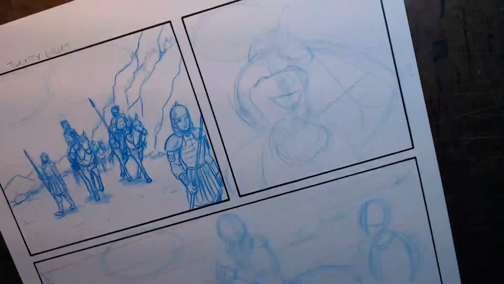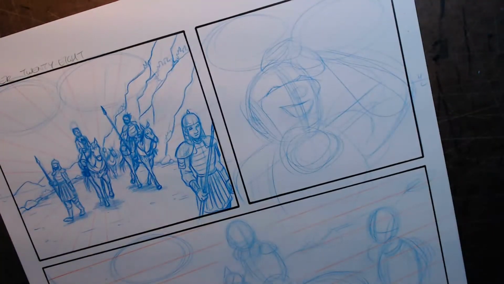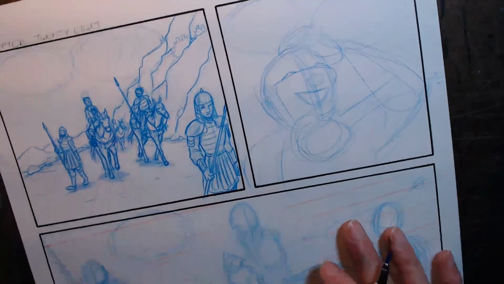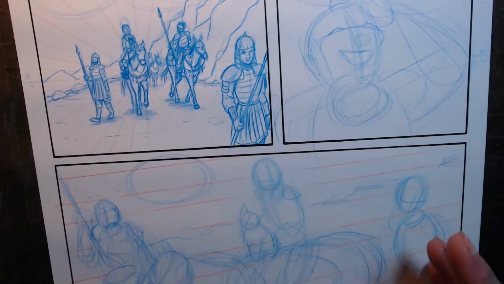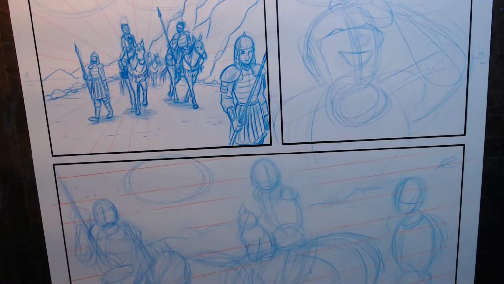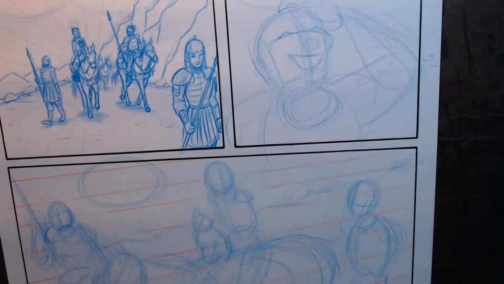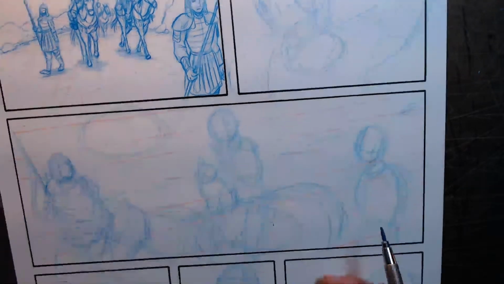Hooray! Okay, we have a panel. A singular panel is now done. Hooray! But you know, progress.